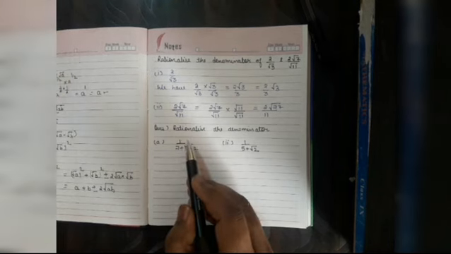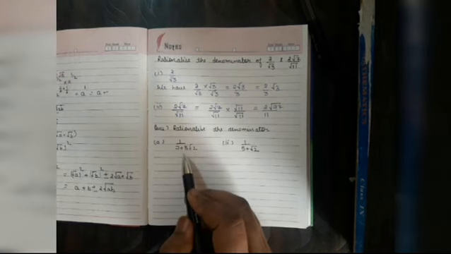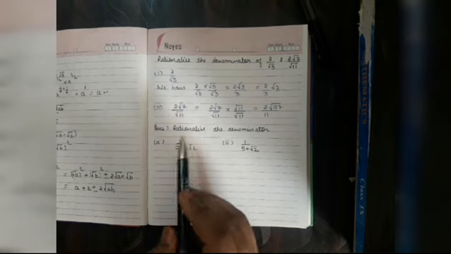Now here we are rationalizing where the denominator has two terms.